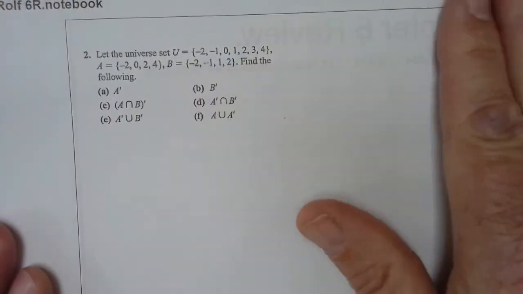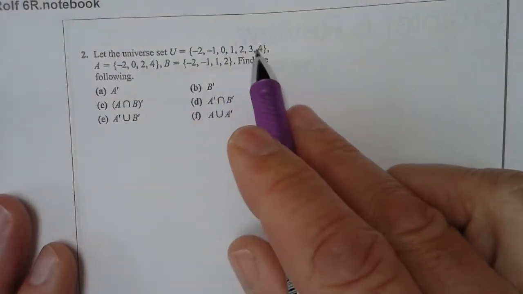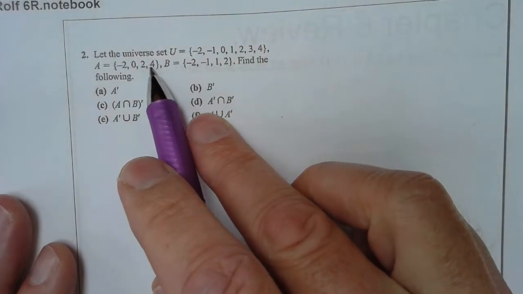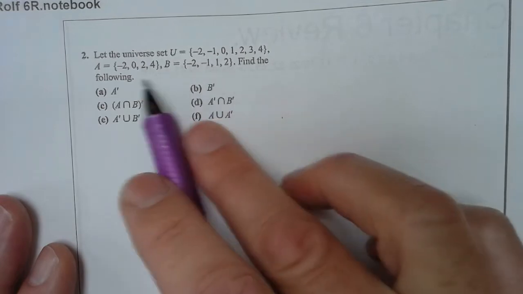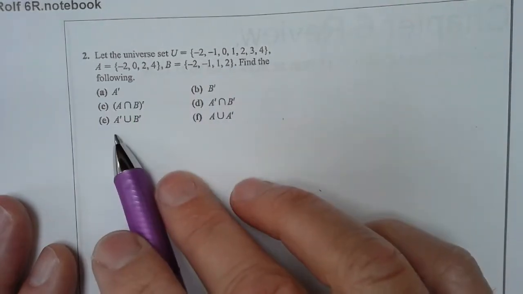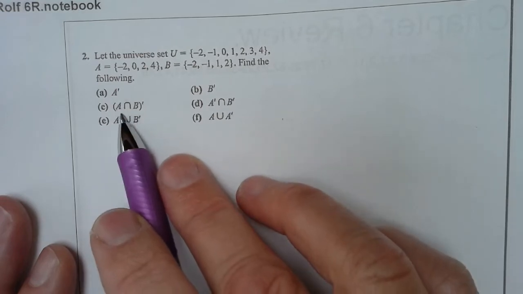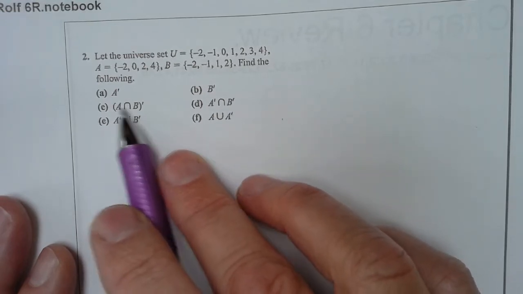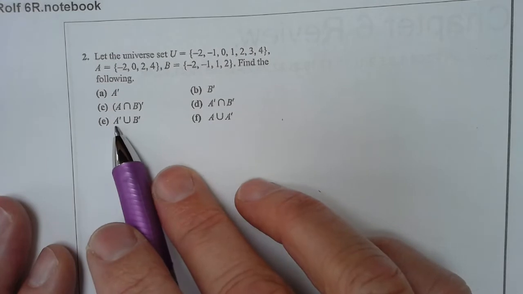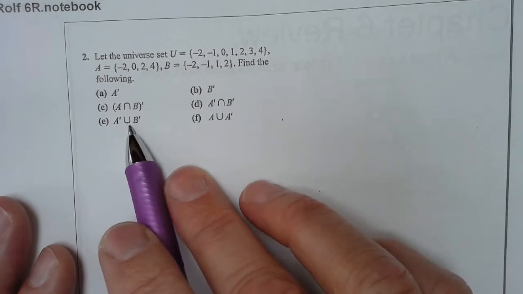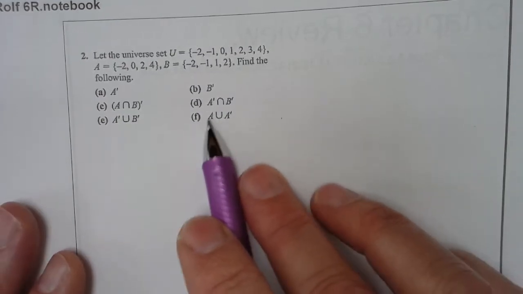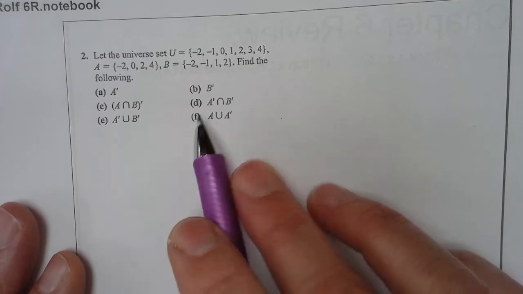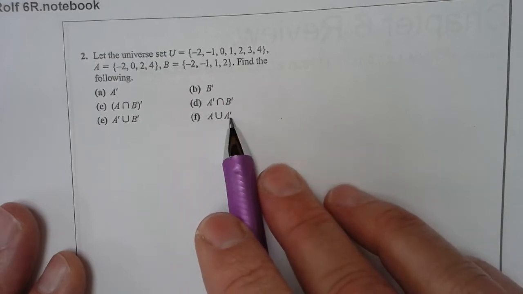And again, this is more of the same. The universe is everything. And then there's set A, which is a subset. And then there's set B, which is also a subset, I believe. Yeah, those are both subsets. Find the following. Not A union B, and then not that, and then not A and not B, the intersection of those, et cetera, et cetera. All right. So I'm not going to go over those. Oh, if you put A and not A together, that would be everything. So that's why the answer is the universe, all of it.